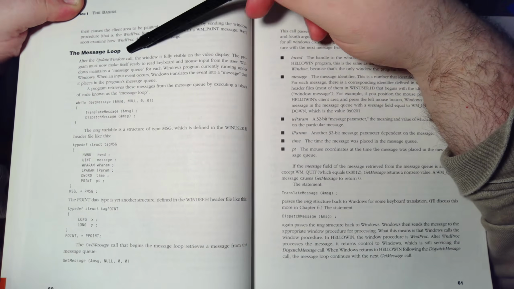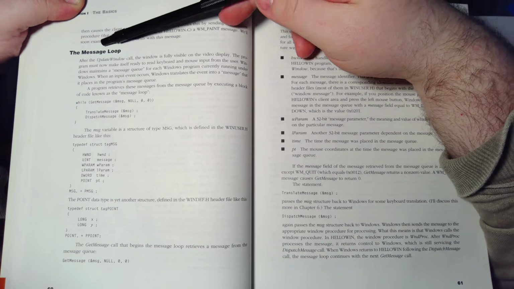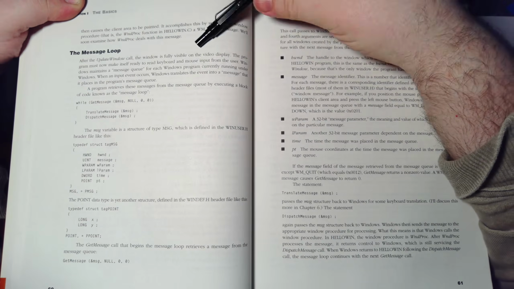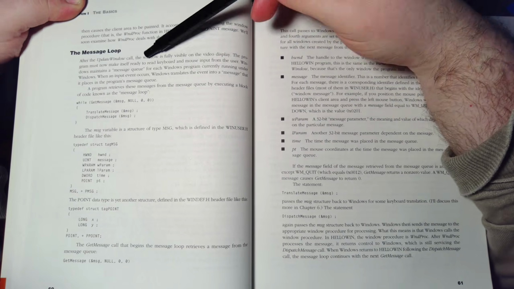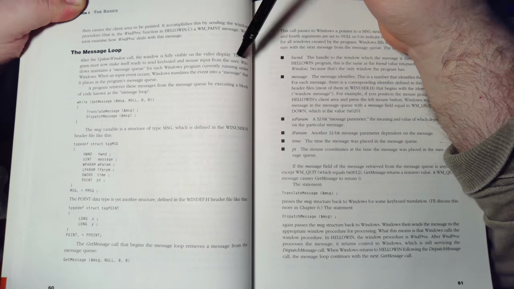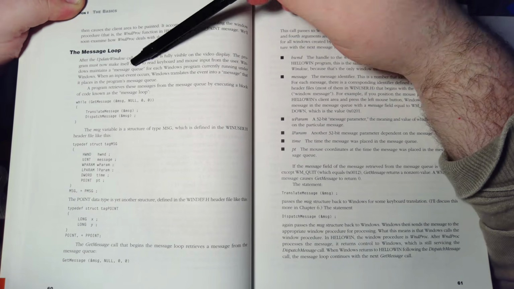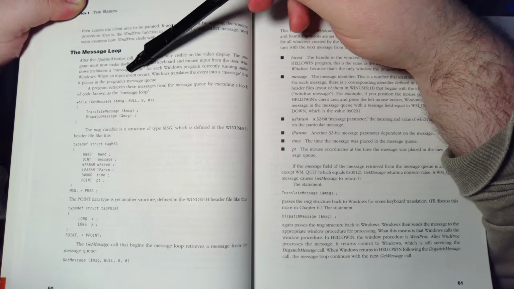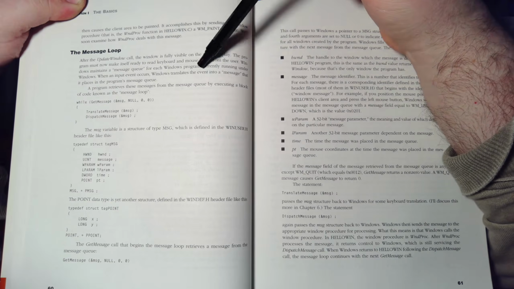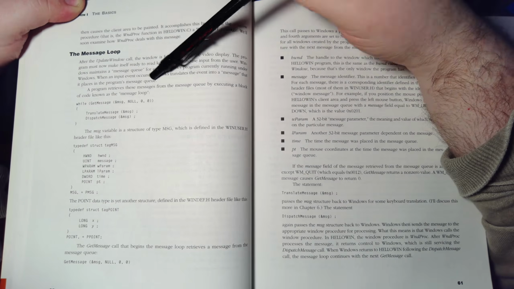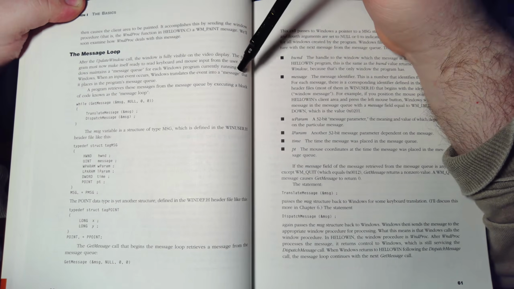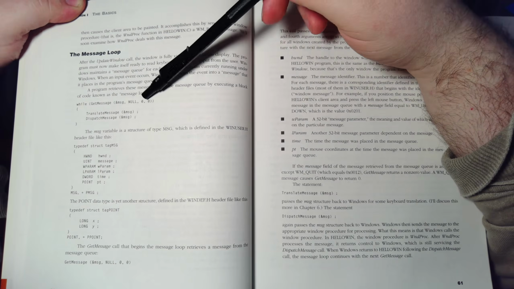Okay, now we have the message loop. After the UpdateWindow call, the window is fully visible on the video display. The program must now make itself ready to read keyboard and mouse input from the user. Windows maintains a message queue for each Windows program currently running under Windows. When an input event occurs, Windows translates the event into a message that it places in the program's message queue. A program retrieves these messages from the message queue by executing a block of code known as the message loop.